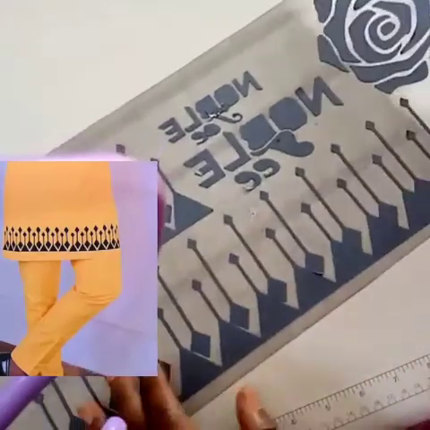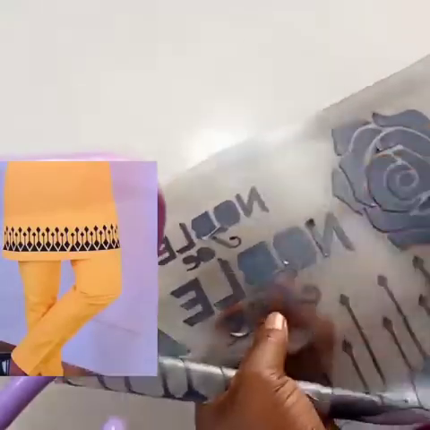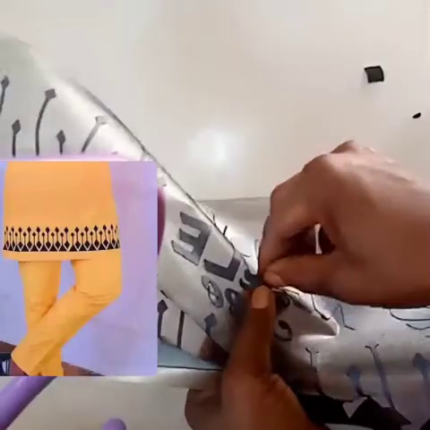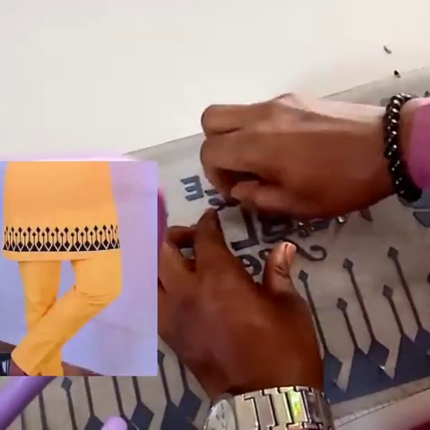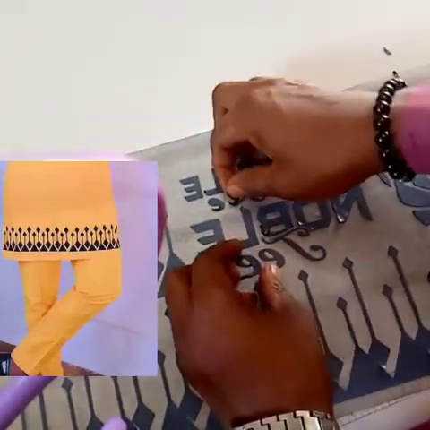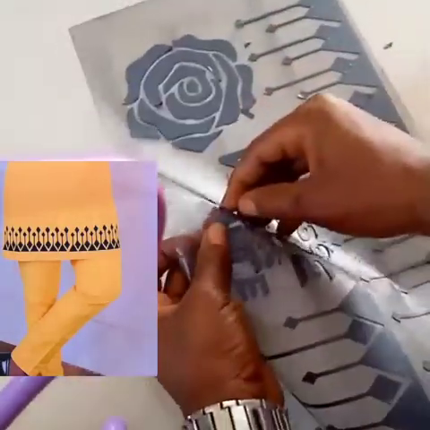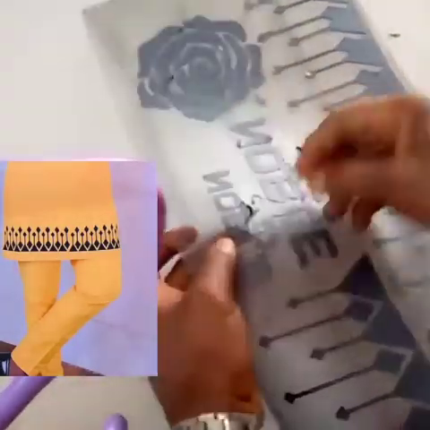Now you can see that the design is not that clear enough. There are some parts that are yet to be removed, like the inside of the E, the T, and the inside of the O. Can you see it? So I try to remove it, then I place it back. Use your hand to press it, place it back. So that's it.